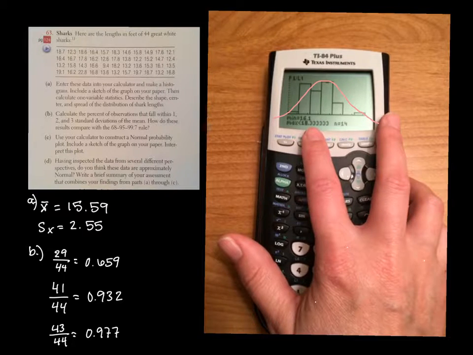All right, so now it says, how do these results compare to the 68, 95, 97 rule? They are pretty close to the amount of data we'd expect if we were going to actually figure out how much data fits within there, and we could figure out what the numbers were.